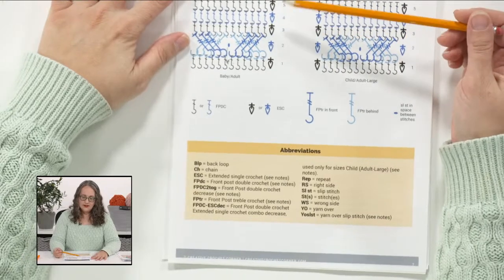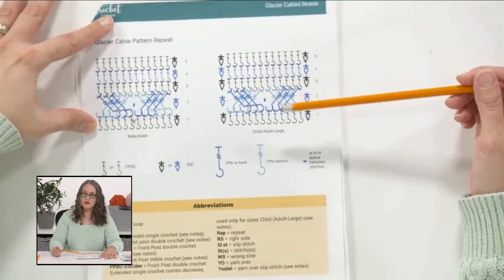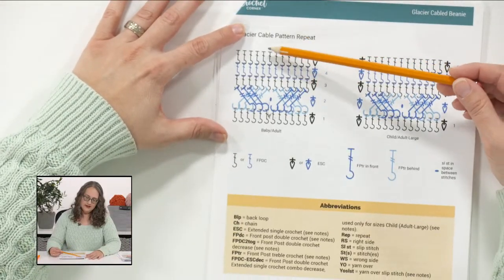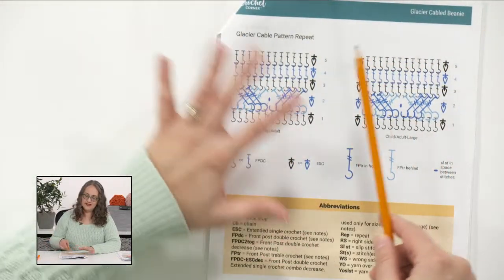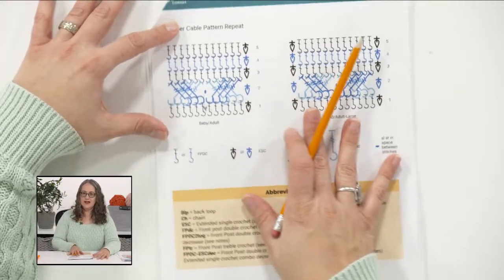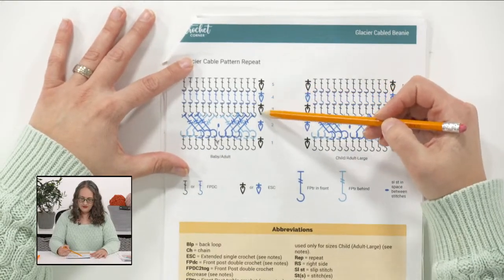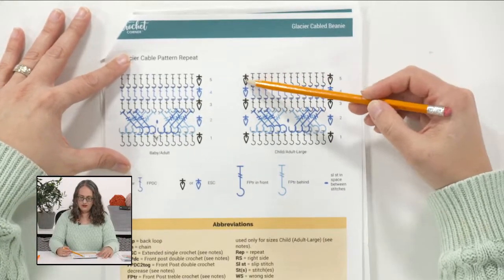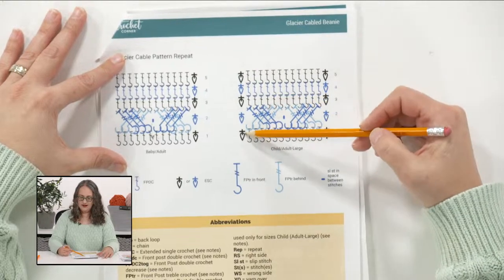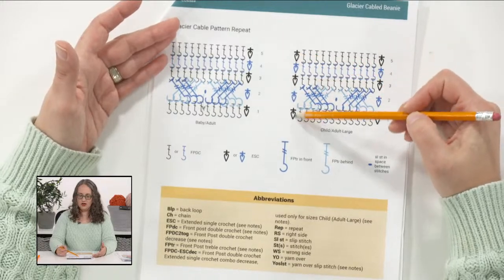So let's talk a little bit about charts. There are actually two charts here, but it just depends on the size that you're working. So I can show you the difference between them. If you just take a look at these two charts, one of them has these symbols along just one side, and one of these charts has them on both sides. You can see just by looking at these charts that there is an extra column of stitches here.